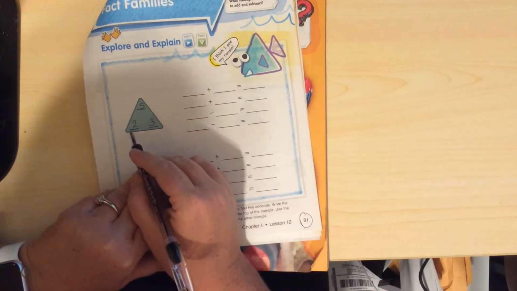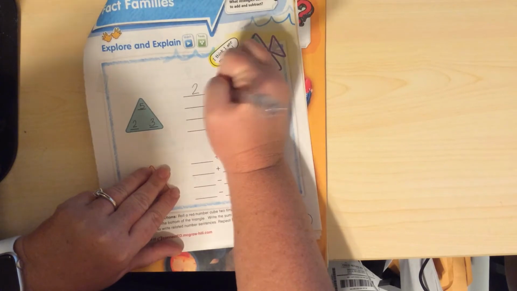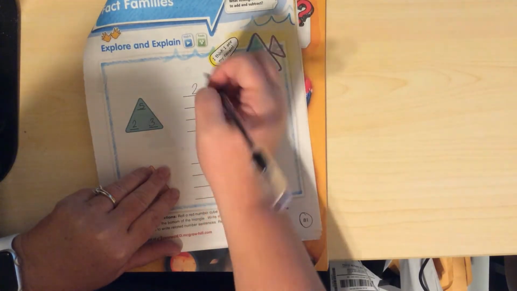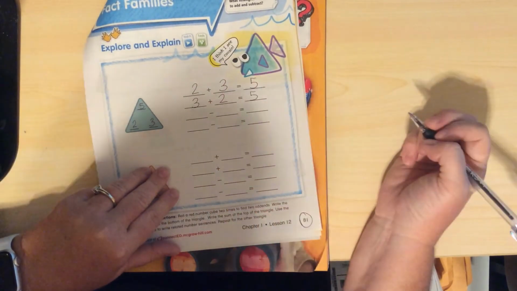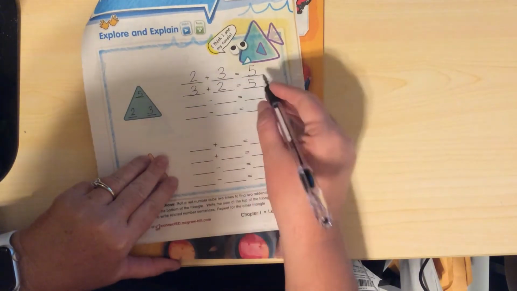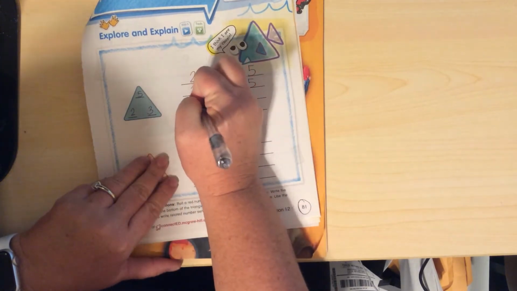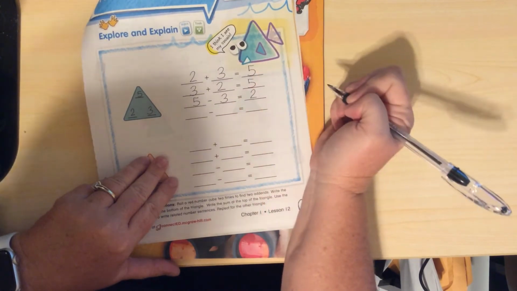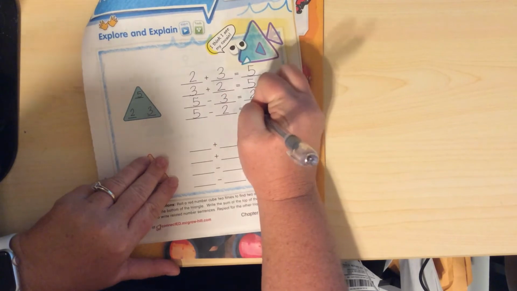We're always going to add the two small numbers, okay? 2 plus 3 equals 5. Okay? Then we're just going to flip them. 3 plus 2 equals 5. Okay? For the subtraction, we're always going to start with the big number. So the big number is 5. So we have 5, and we take away 3, and it equals 2. And if we have 5 and we take away 2, it equals 3.